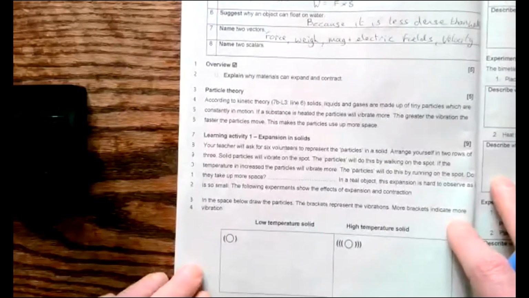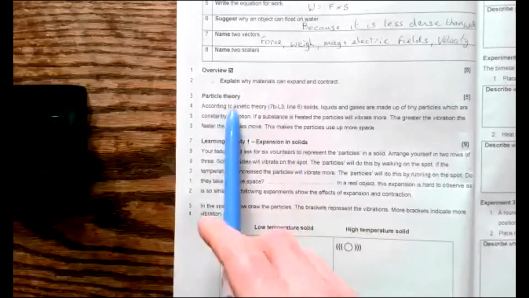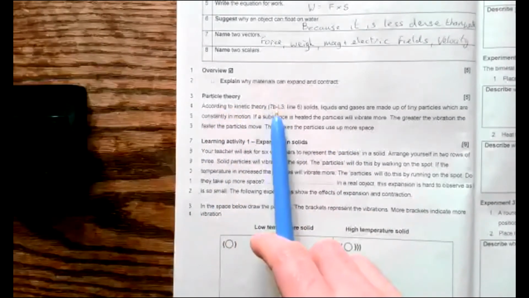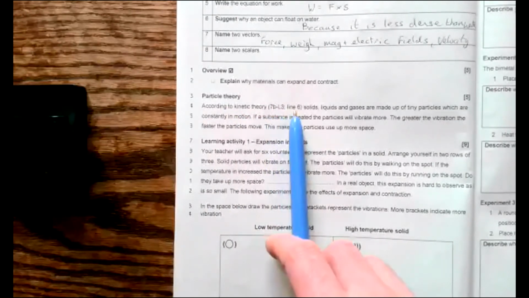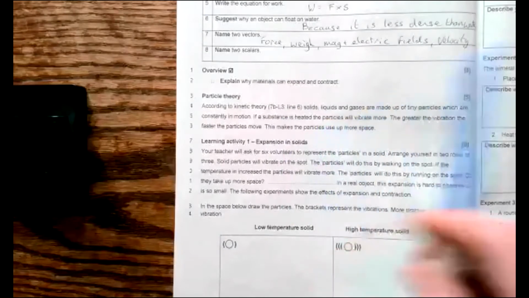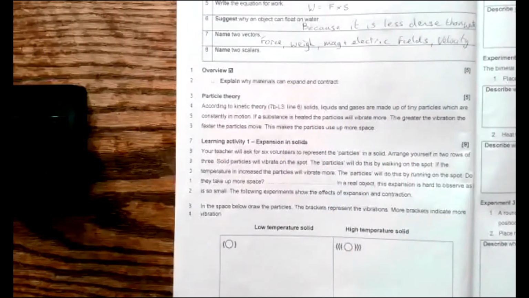Right, so today's lesson, what we're looking at is expansion and contraction, and why things can expand and contract. It all goes back to previous work, all of this is building up, and we'll build on those all the time. If we look at our kinetic theory lesson, which is the last book, 7b, lesson 3, line 6, we've got the idea that solids, liquids, and gases are made of tiny particles.